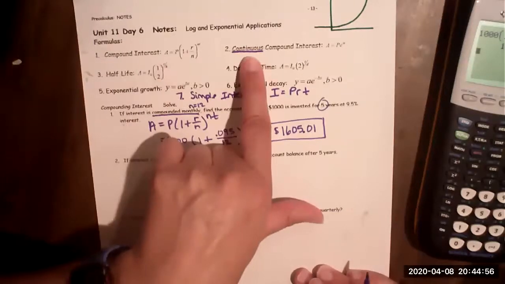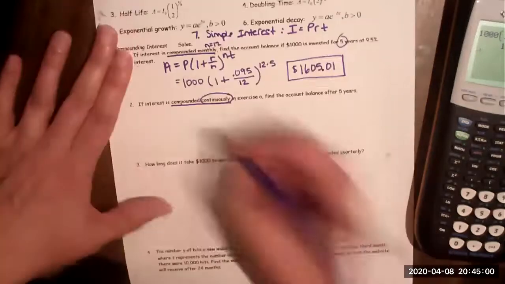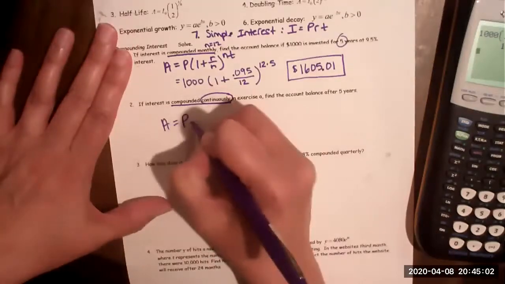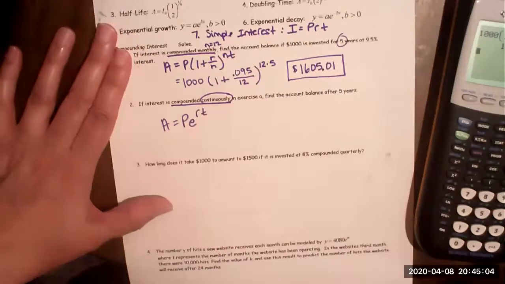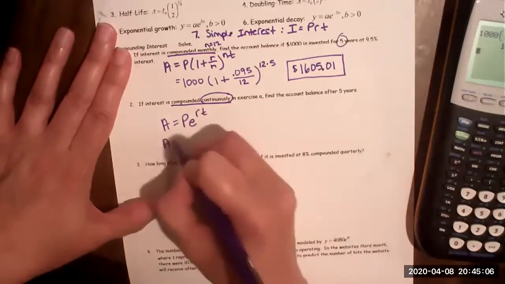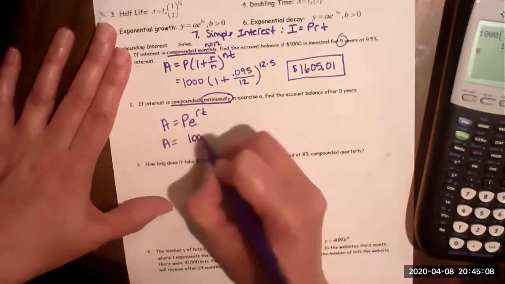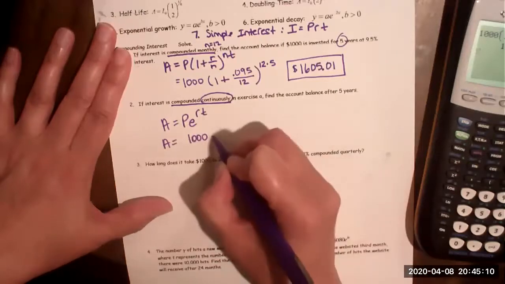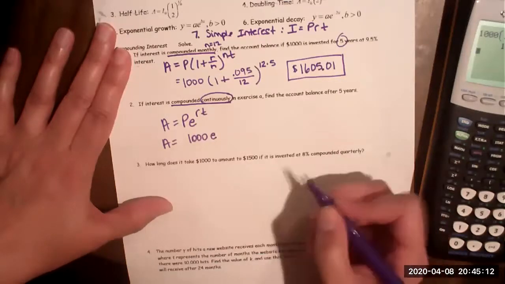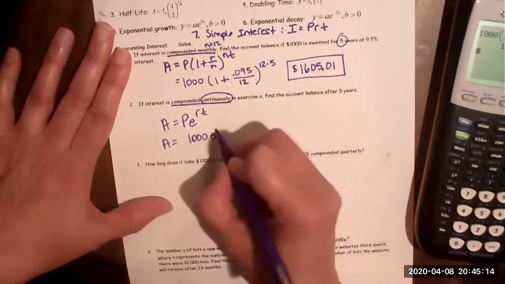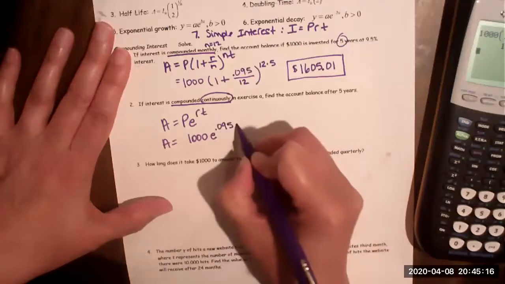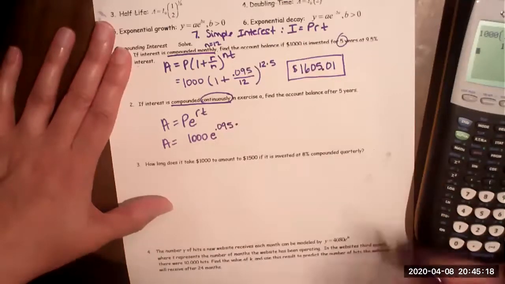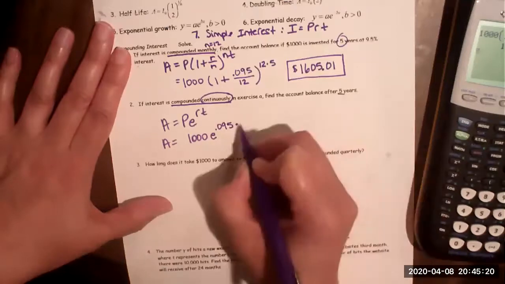Problem number 2, I use the one with continuous compound interest. So A equals P E to the R T power. Same thing, principal, we're doing the same problem from before, 1,000 E to the R, which the rate is 0.095 again, times the time period, again, of 5 years.